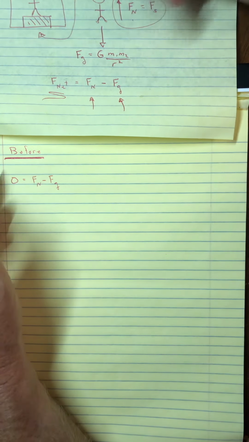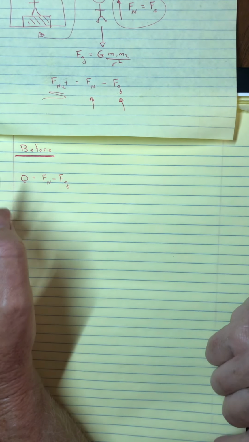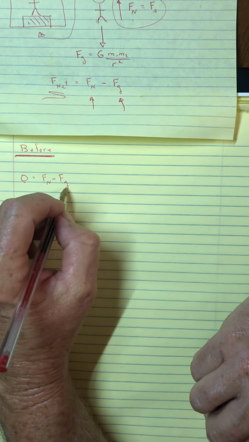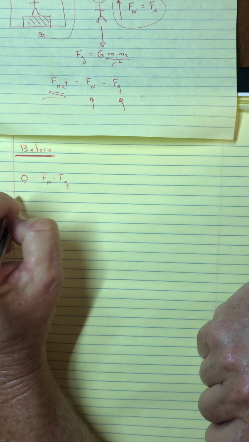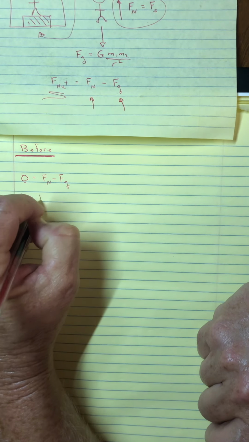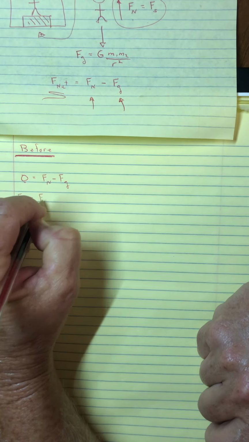And let me point out again, this problem did not ask about the net force. But if they had asked about the net force before the cable breaks, I would say it's 0. They're not asking about that one. What they are asking about are these two. And so in this case, this would tell me that the force of gravity and the force of the normal, that is the force from the scale, are the same.